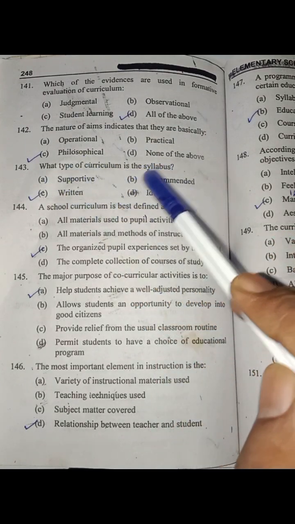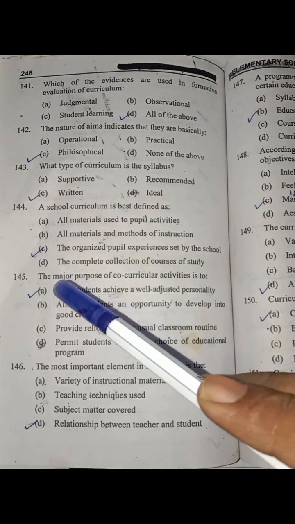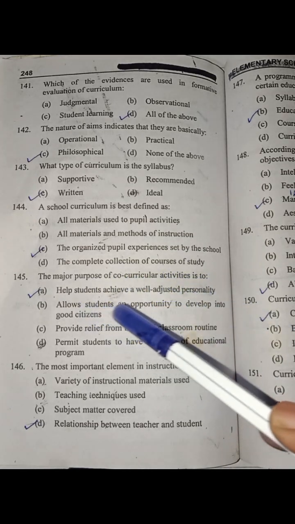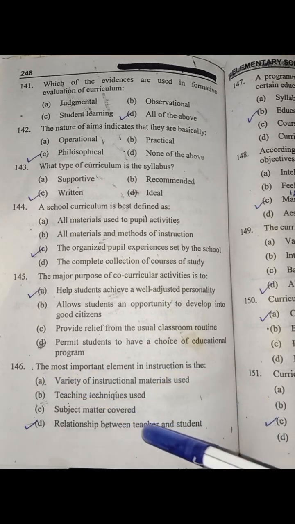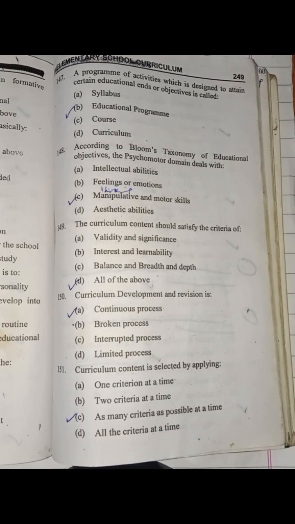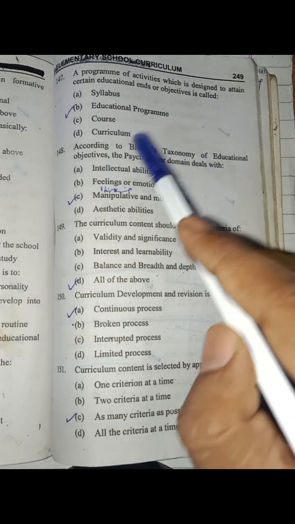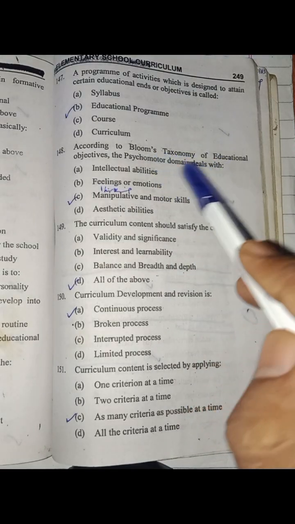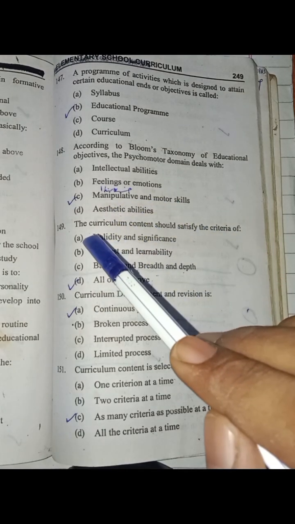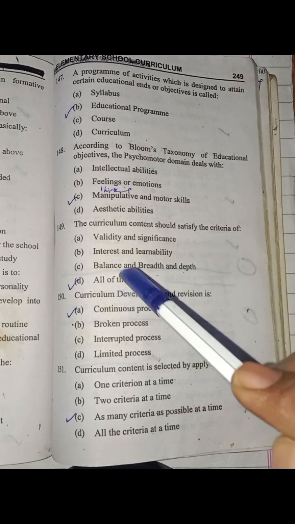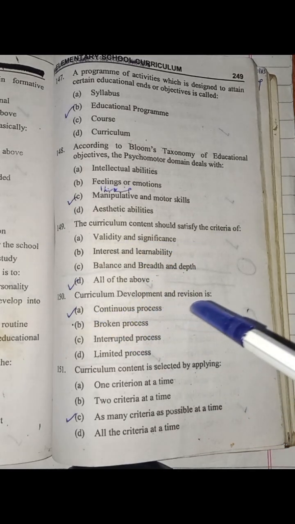What type of curriculum is the syllabus? A school curriculum is best defined as the organized pupil experiences set by the school. The major purpose of co-curricular activities is to help students achieve a well-adjusted personality. The most important element in instruction is the relationship between teacher and student. A program of activities which is designed to attain certain educational ends or objectives is called educational program. According to Bloom's taxonomy of educational objectives, the psychomotor domain deals with manipulative and motor skills. The curriculum content should satisfy the criteria of all of the above: balance, breadth and depth, interest and learnability, validity and significance. Curriculum development and revision is a continuous process.